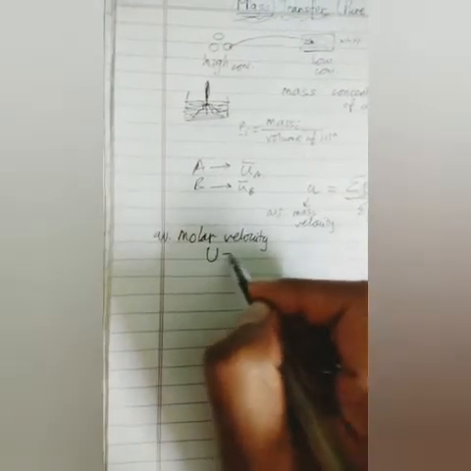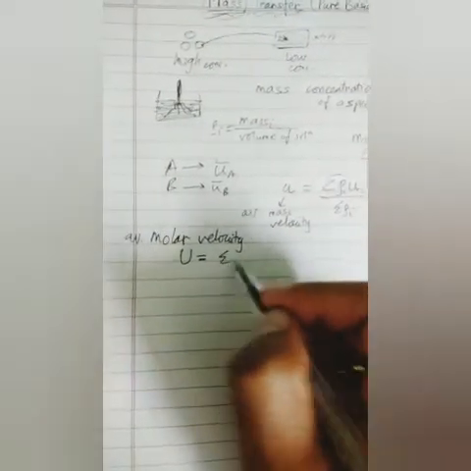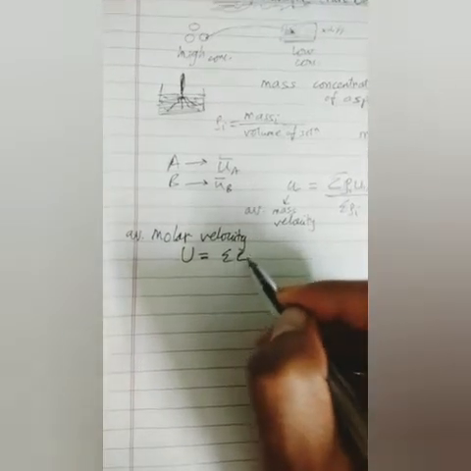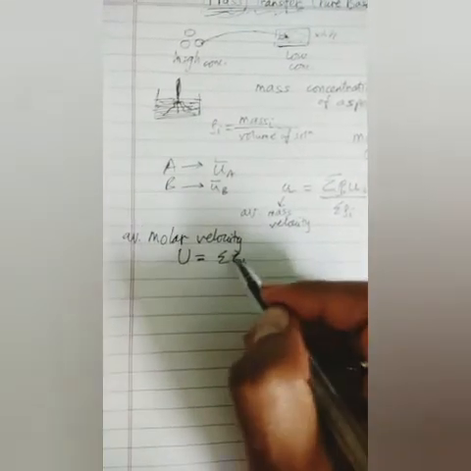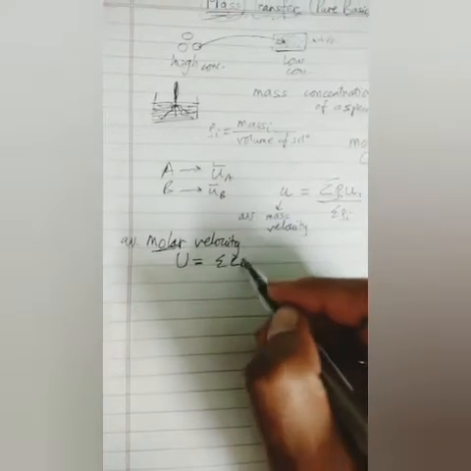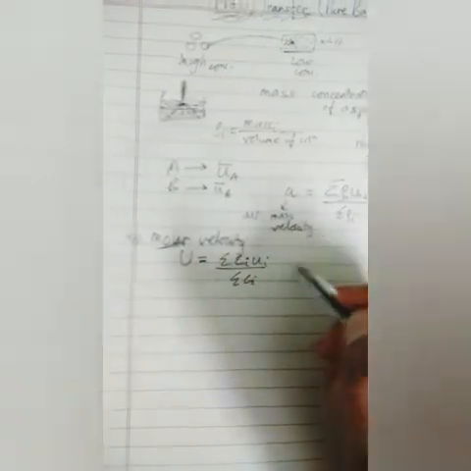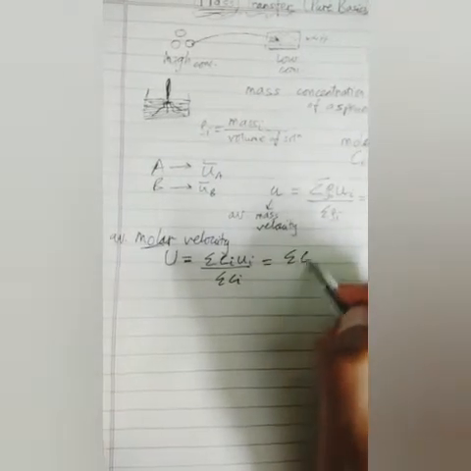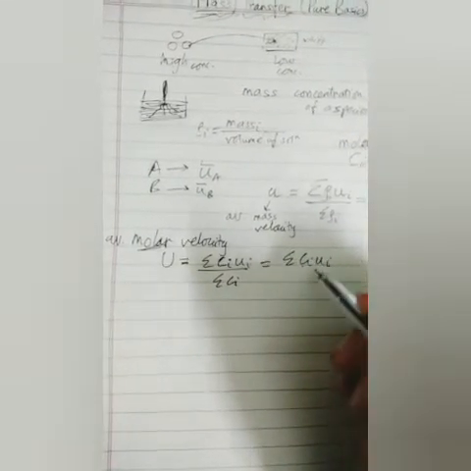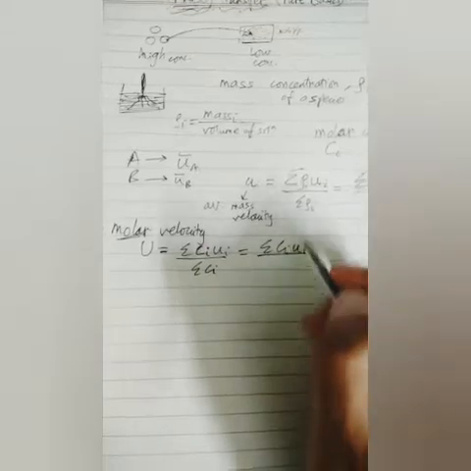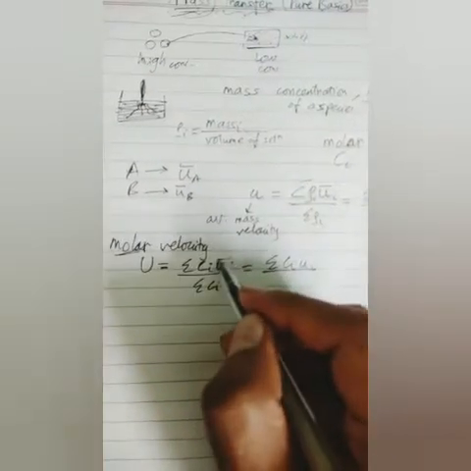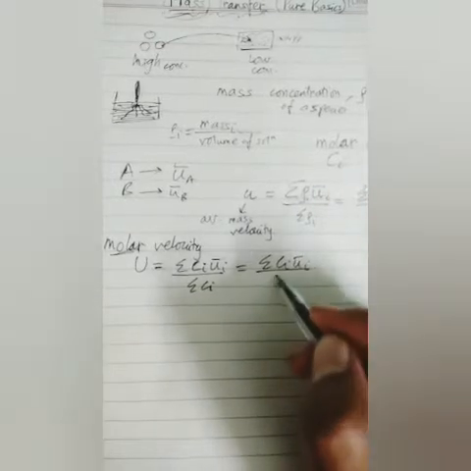Quite similar to mass velocity, the average molar velocity is denoted by capital U, and it is the summation of molar concentration. So we have to take molar concentration and velocity upon the summation of Ci, which is the summation of different concentrations with different velocities. We can take them as bars, different mean velocities, upon C, where C is the total concentration.